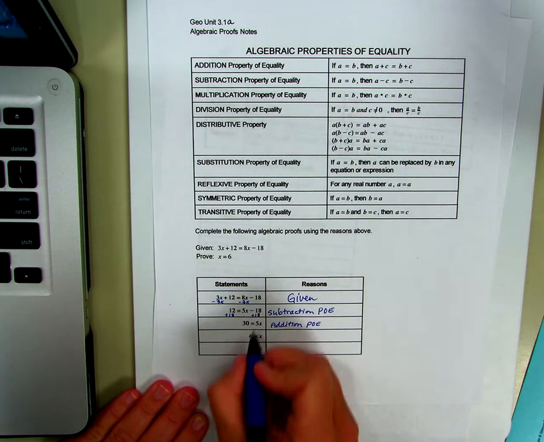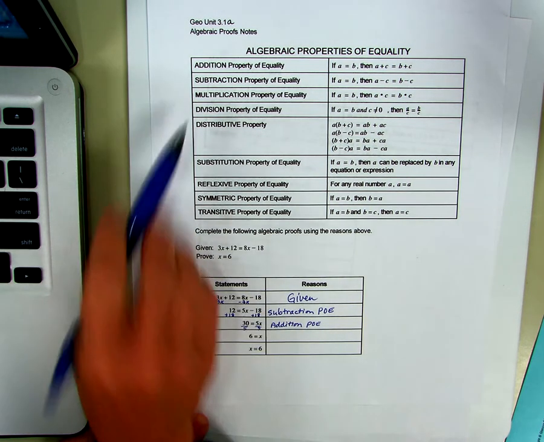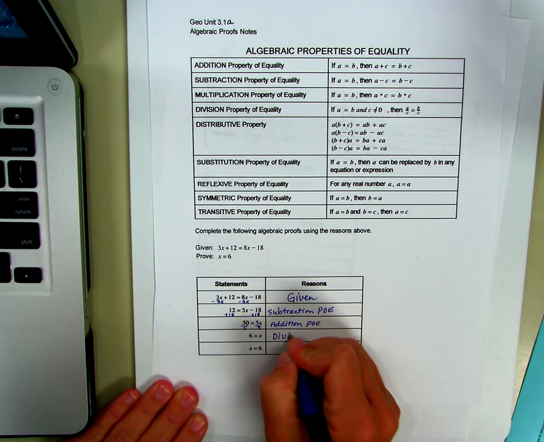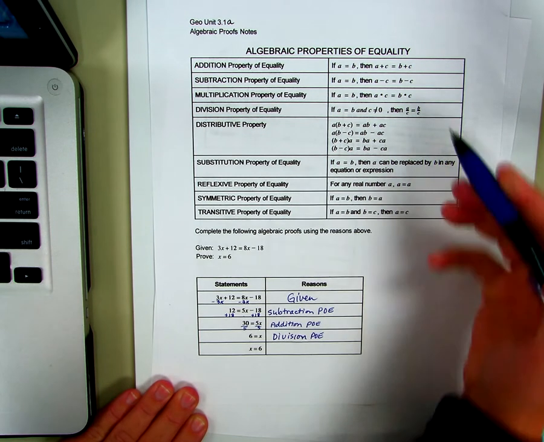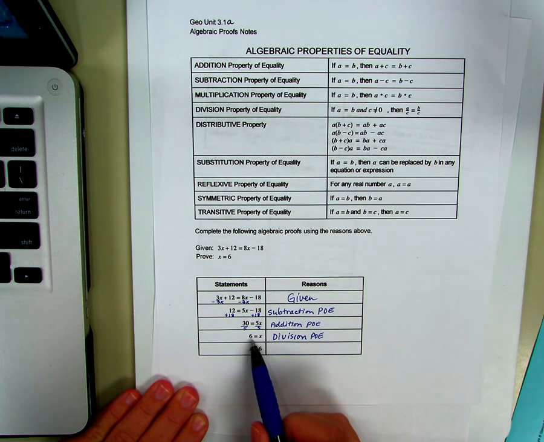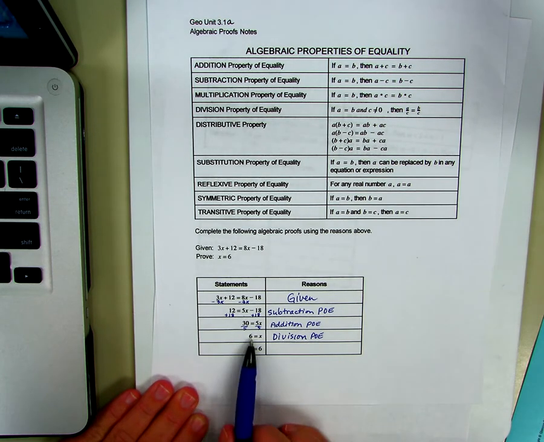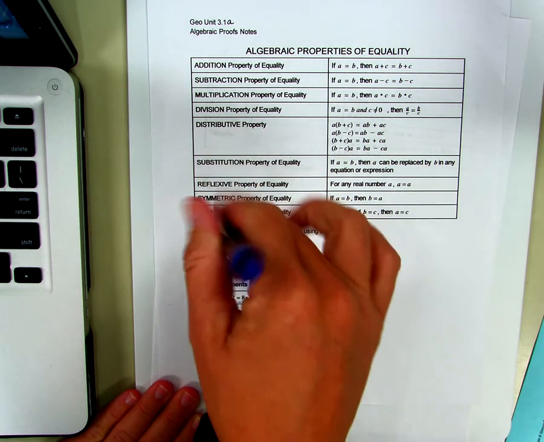So what did I do to both sides? I divided both sides by 5. That's the division property of equality. 30 divided by 5 is 6. Now, I had 6 equals x, and I wanted to flip-flop it to x equals 6. What do you notice? Okay, which property up here?